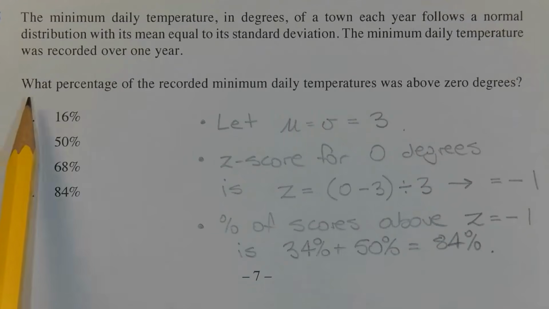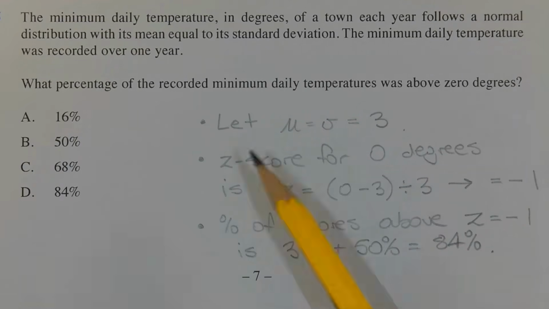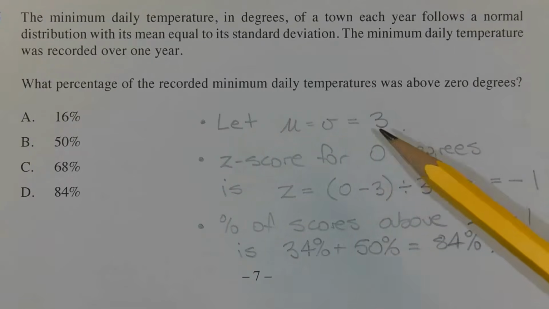And the question is asking for what percentage of the recorded minimum daily temperatures was above 0 degrees. So I'm thinking here that we need to calculate a z-score at some point. But we need a value for the mean, mu, and the standard deviation, sigma. So I'm going to let mu equal sigma equal 3. Now 3 is just a random positive number. It doesn't matter what you choose here as long as it's positive. If we wanted to make it easy on ourselves, we could have just chosen 1, but I've just chosen 3 to show you how this works.